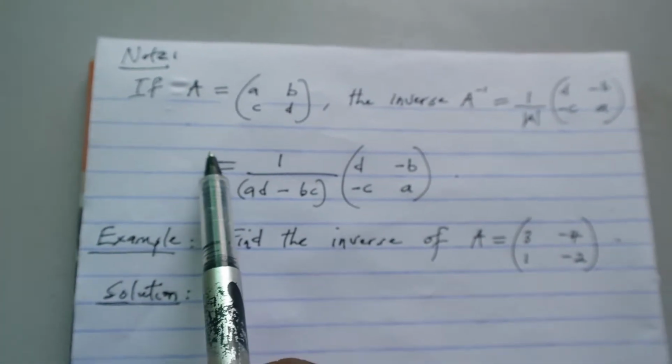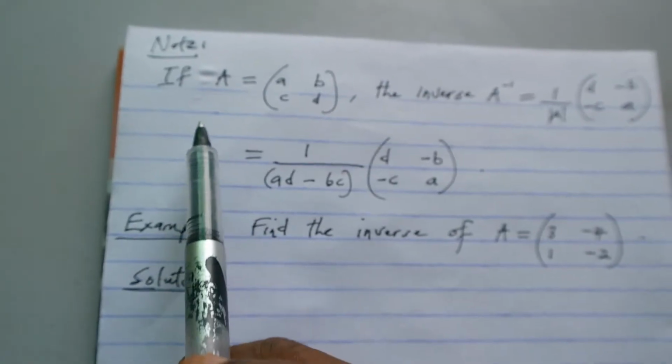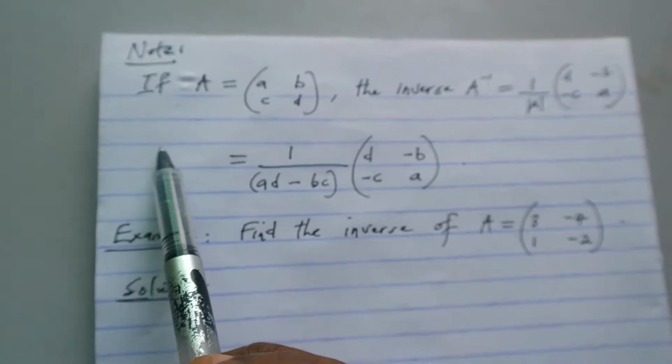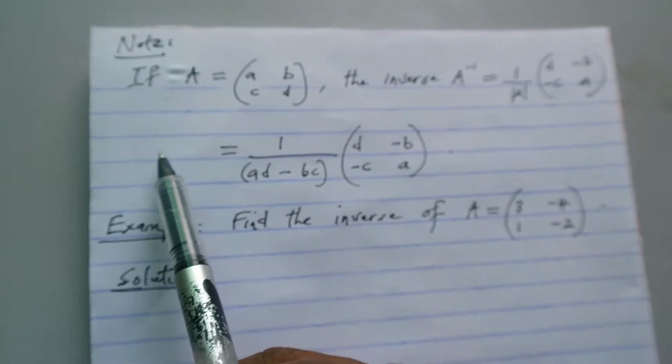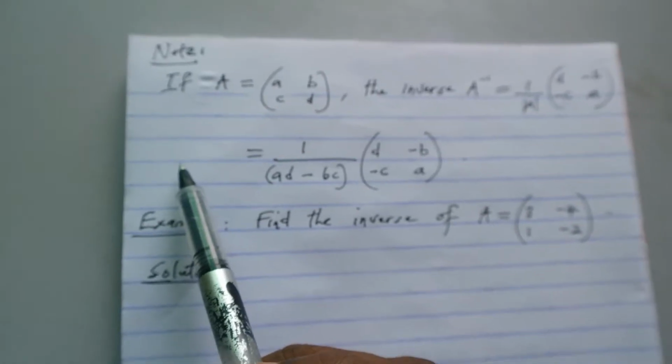So we have these shortcuts for a 2 by 2 matrix.